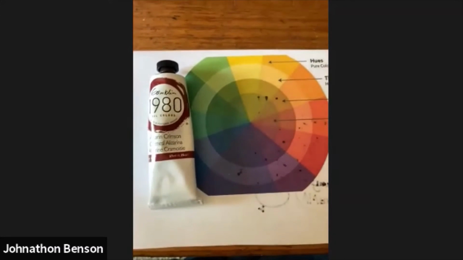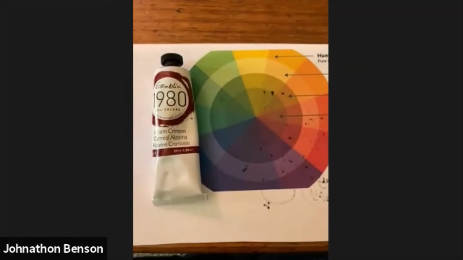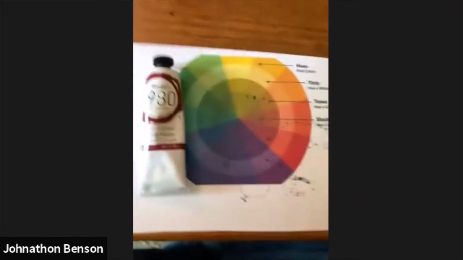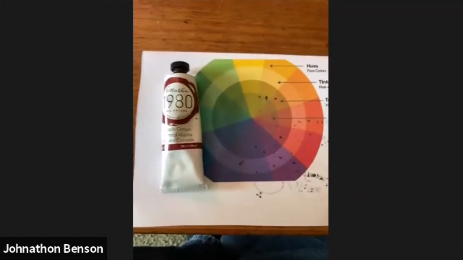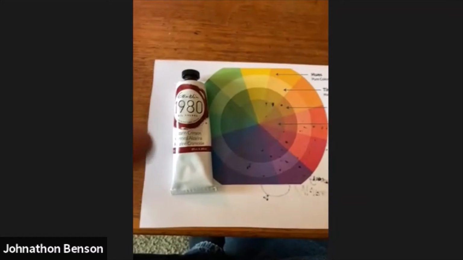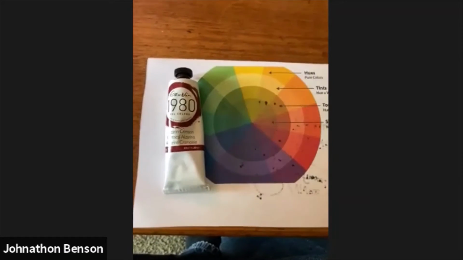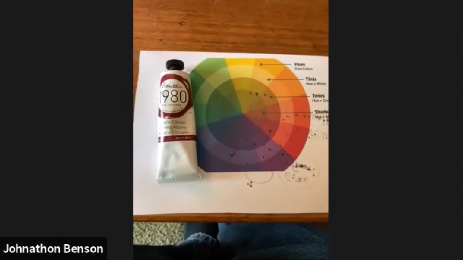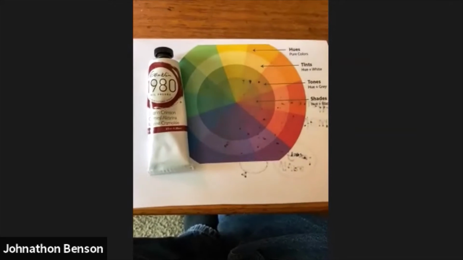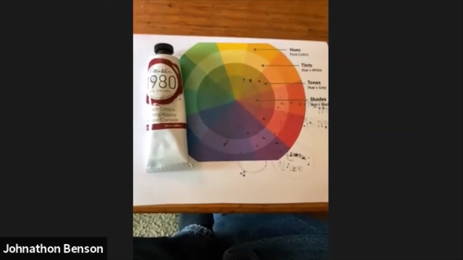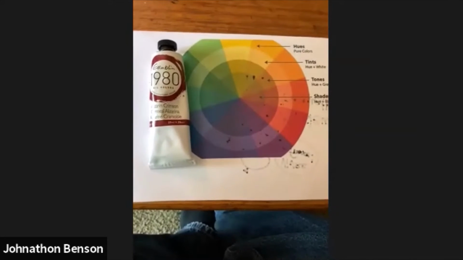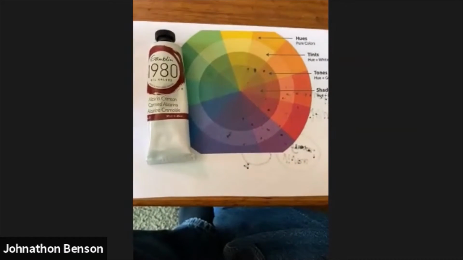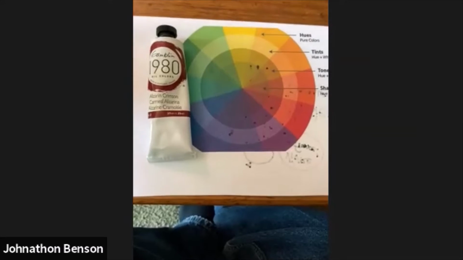However, whatever company you're using, the more that you pay, the more pigment you're going to get in your paints. This is definitely in the area of that phrase, you get what you pay for, because these better brands put a lot more pigment into the paint.